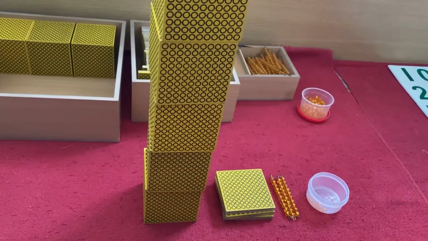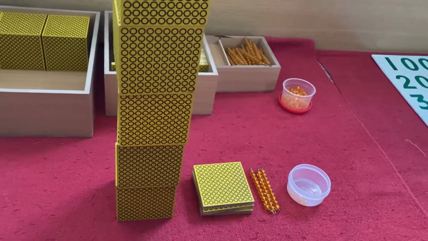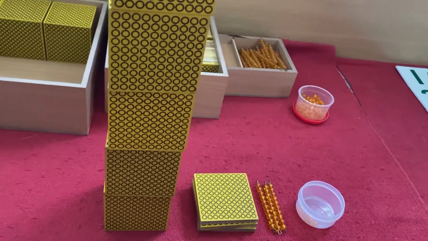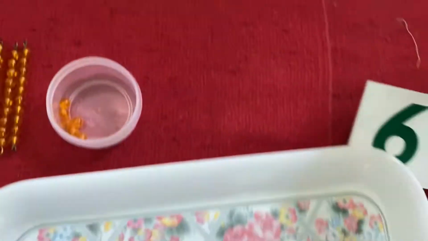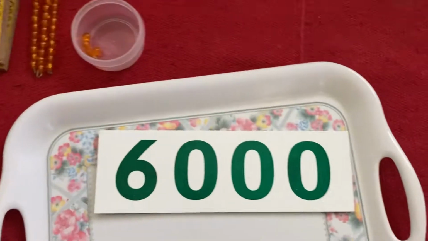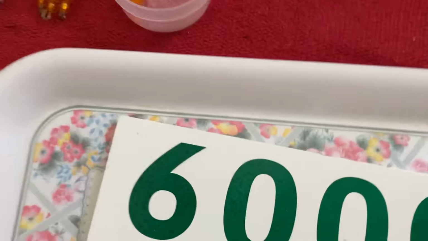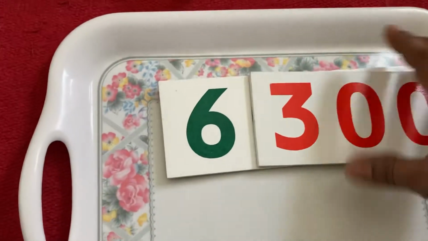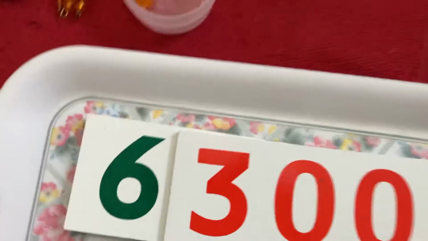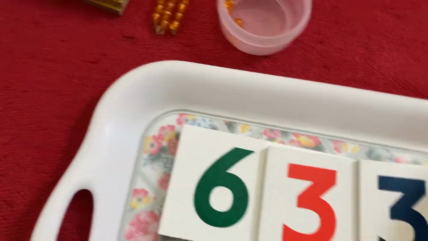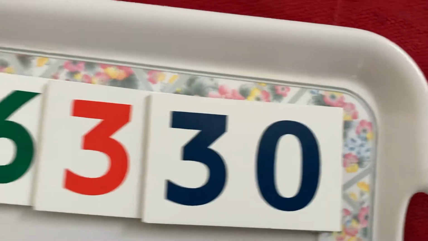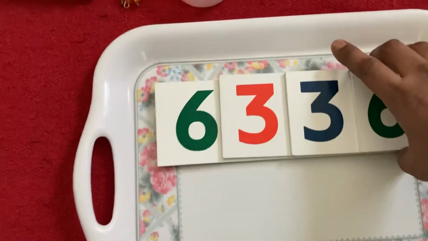After changing, counting and changing, we got this quantity. Let's show it with the cards. 6,000, 300, 3 tens and 6 units.